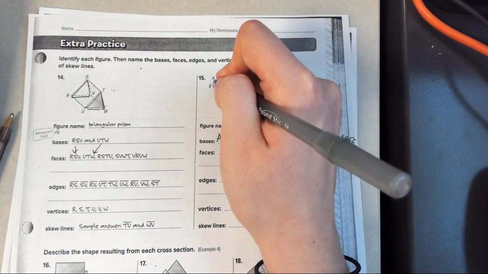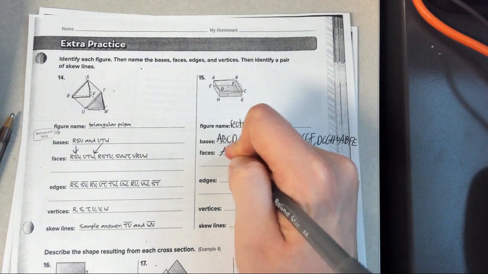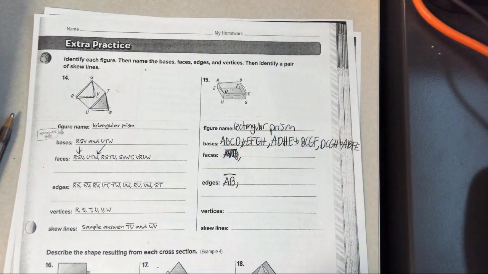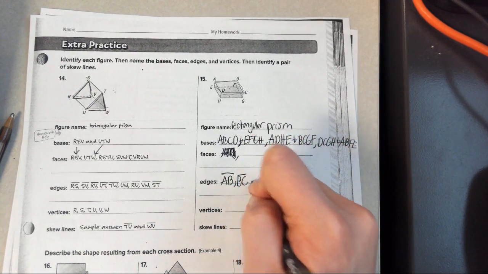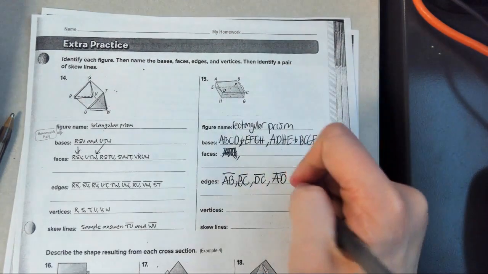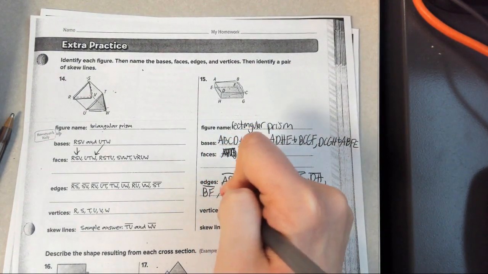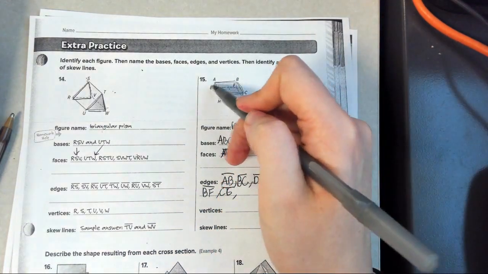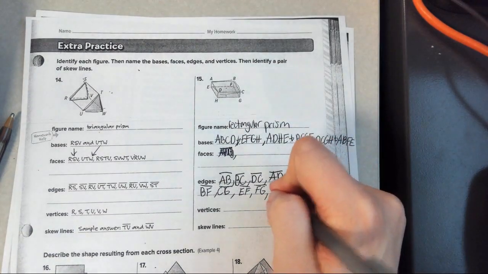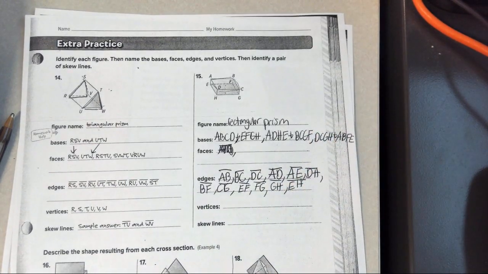The edges. The edges, I would just go around and kind of highlight them as you go. AB, BC, DC, AD, and write them all out. When you write an, I'm sorry, this is an edge. I'm moving on too far. There we go. I'd put a line above. That's how you do a line segment. BC, DC, AD, we'd have AE, DH, CG, BF. And then going around the bottom, EF, FG, GH, EH. Okay, that's all of our edges.